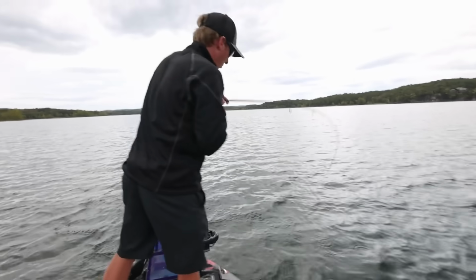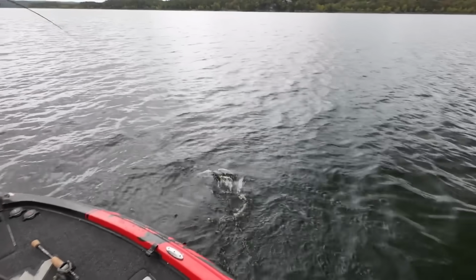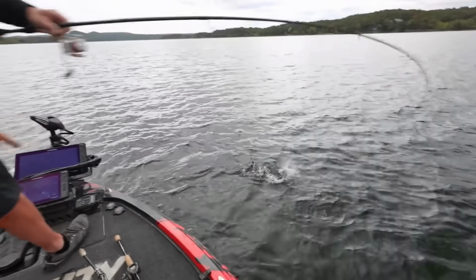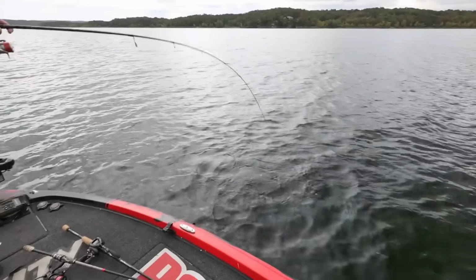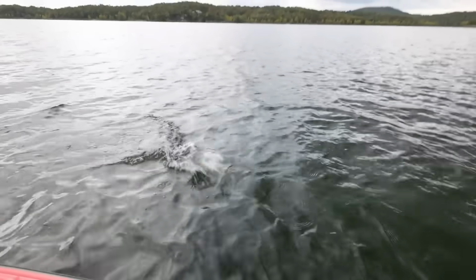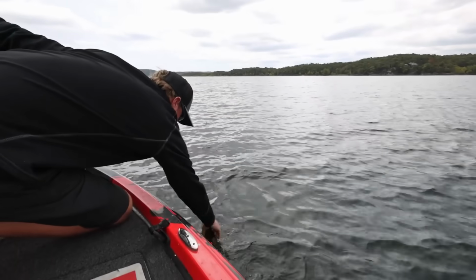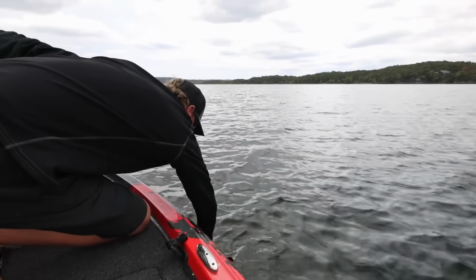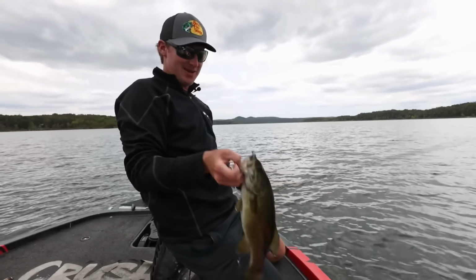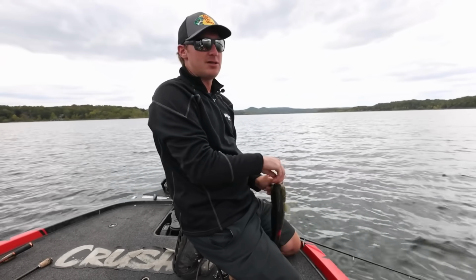Smallmouth. Wow. Good smallmouth. Big smallmouth. Look at the shad he just spit up right there. Unbelievable. Man, that's awesome. Man, he's over here. See that bait he spit up? Oh, come here, baby. Right in the top of the lip, baby. Boom.